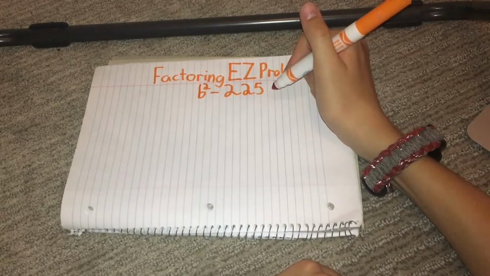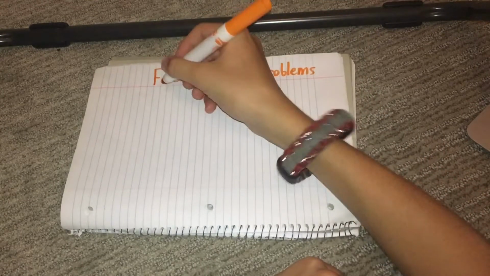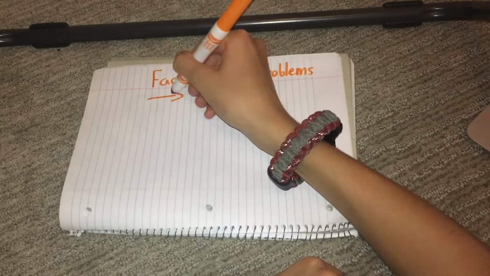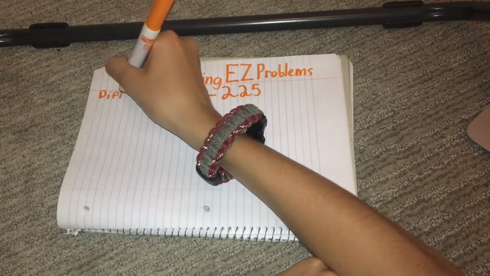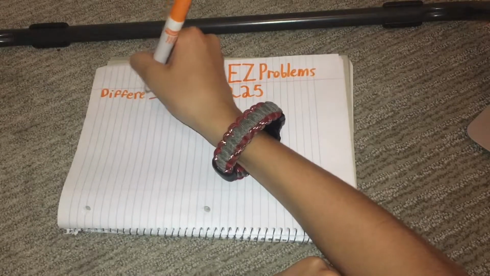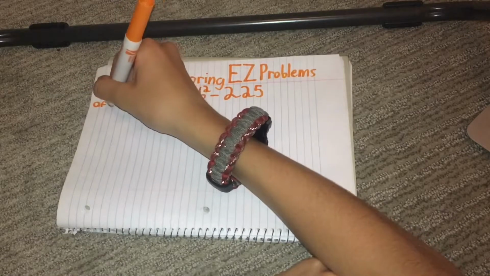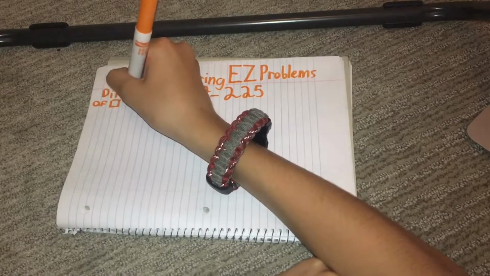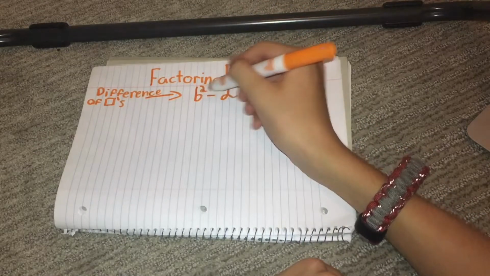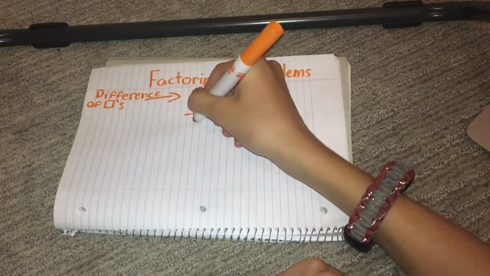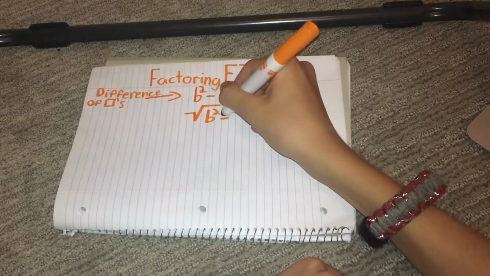I'm James, and I'm going to show you how to factor easy problems. First, you need to recognize the problem as a difference of squares. Next, you need to find the square root of both of the values. The square root of b squared is equal to b.